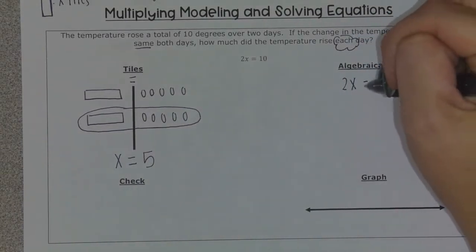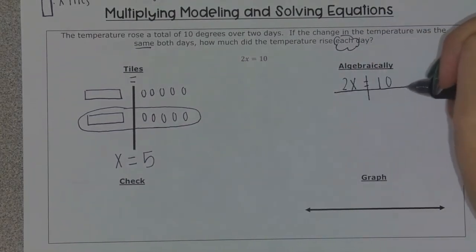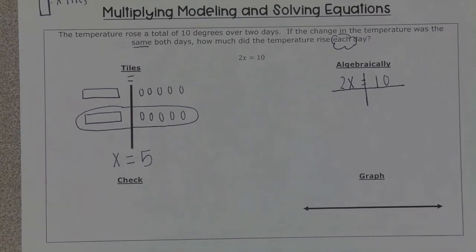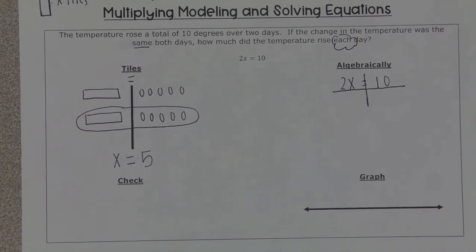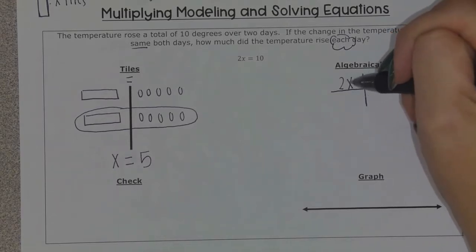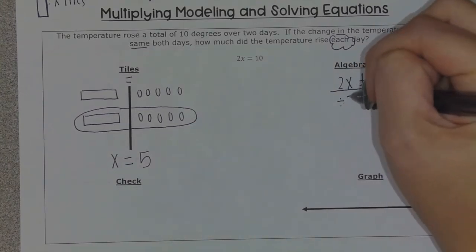It's the same as yesterday, where I'm going to rewrite my problem, and I'm still going to make my upside down, or really just kind of my t-chart. We decided it wasn't upside down. Now, I still want to get rid of what's bothering the x, right? X needs to be by itself. And right now, what's bothering the x is that times 2. So I need to do the opposite of times 2, which would be divided by 2.